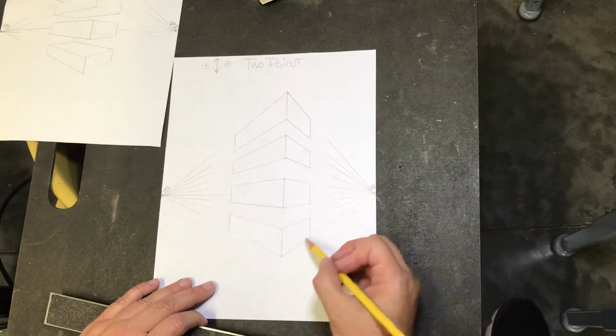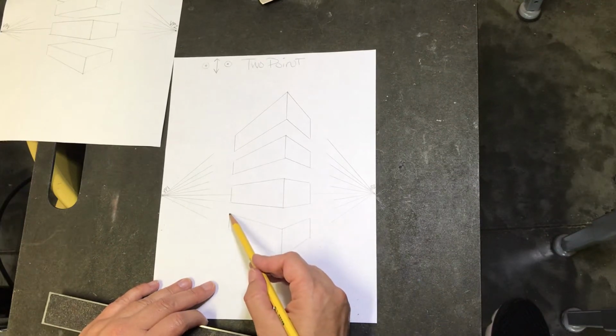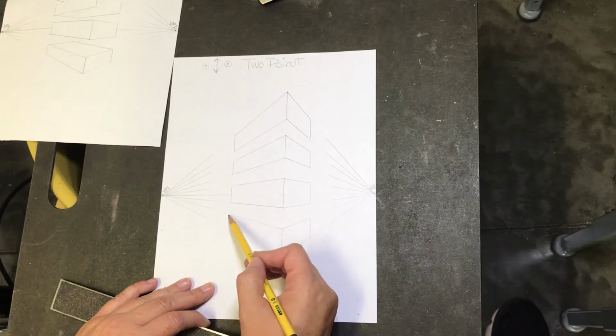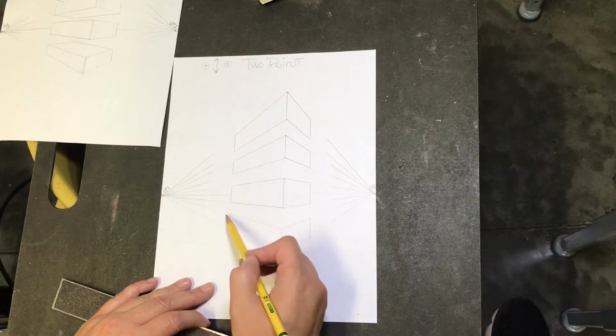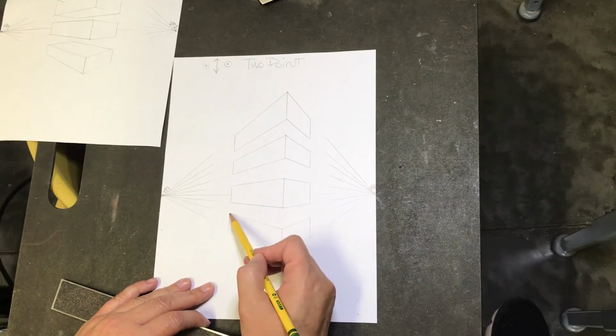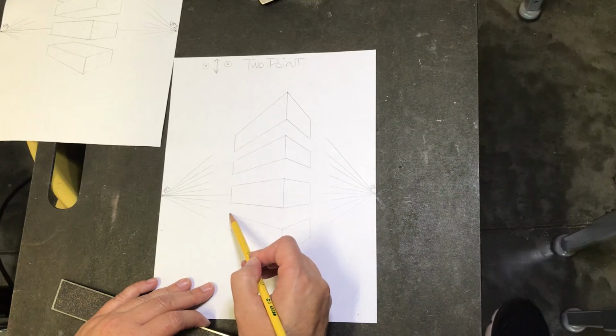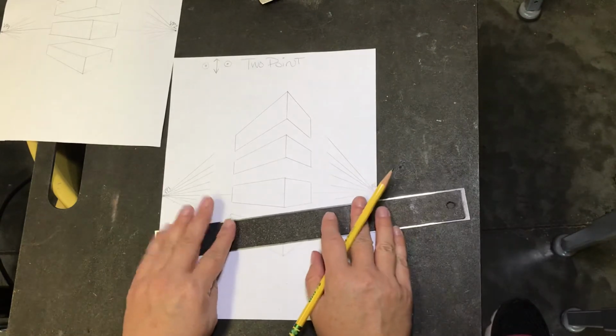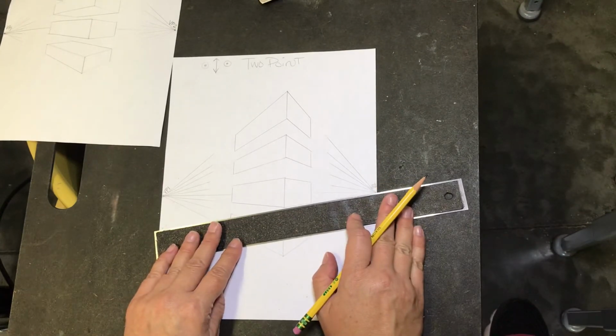Now, when I look at this corner over here, if I draw a line back to my vanishing point, that's literally just the line I just drew. So I'm actually not going to vanishing point 1. I'm going to take this back corner on the left-hand side over to vanishing point 2 on the right-hand side. So we'll line up my ruler.